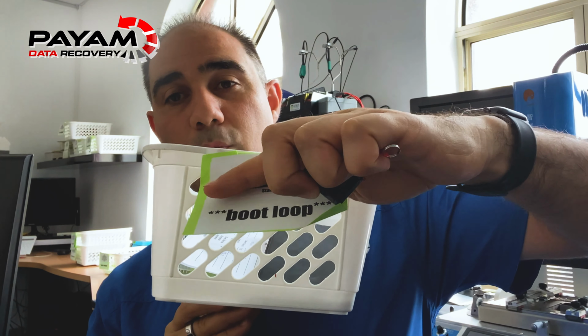We even have a special label in our office like this one that says boot loop. So our technicians know exactly what they're dealing with and they know how to fix it. The good news is 99% of the time the data can be recovered. It's usually an operating system or file system problem or corruption.